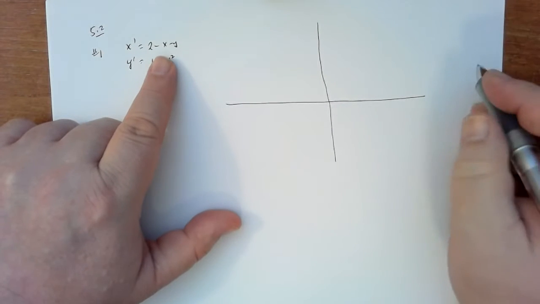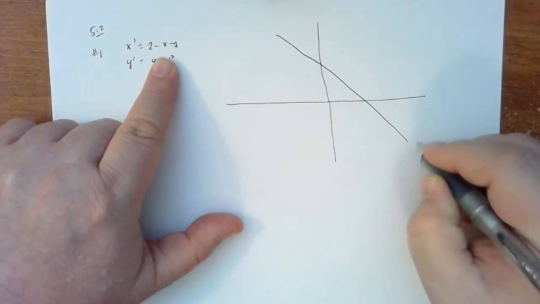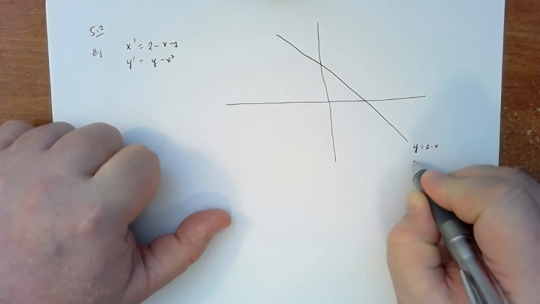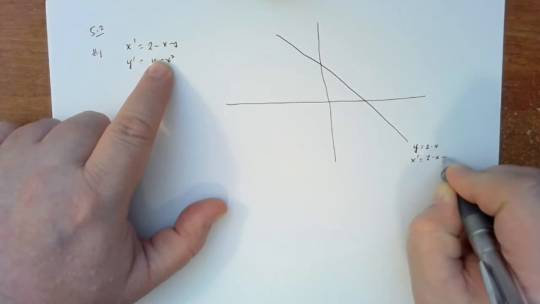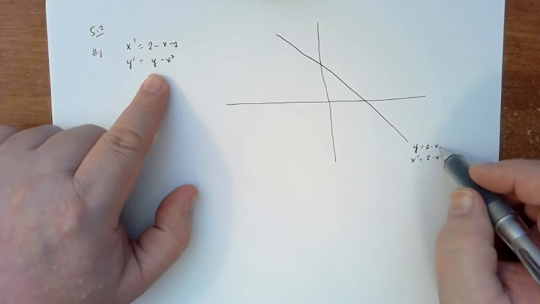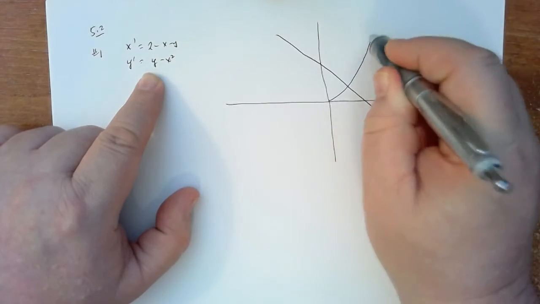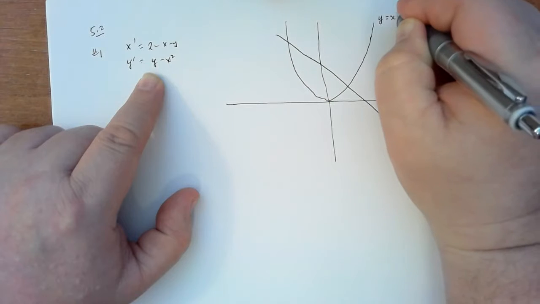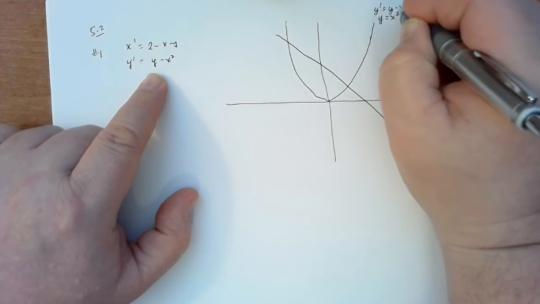And so for my first curve, I'm going to have y equals 2 minus x. And just as a reminder, right underneath it, I'm going to remind myself that x prime is equal to 2 minus x minus y. And then for y prime, I have y equals x squared if you put that equal to 0. And I'm going to remind myself that y prime is actually y minus x squared here.